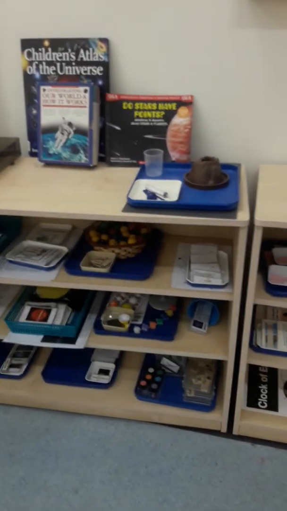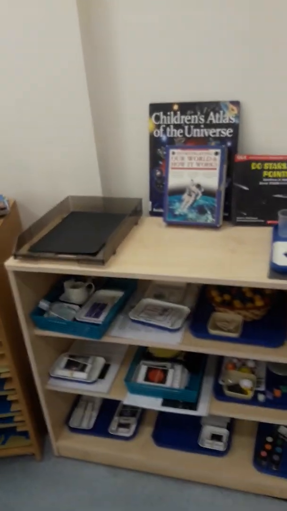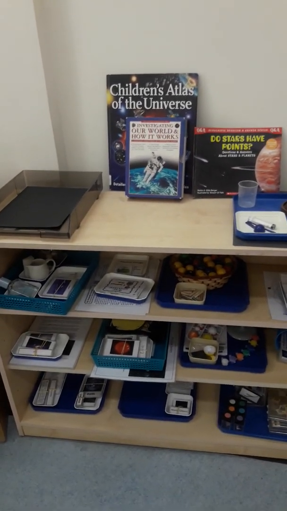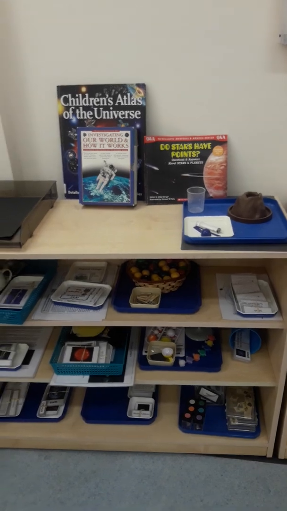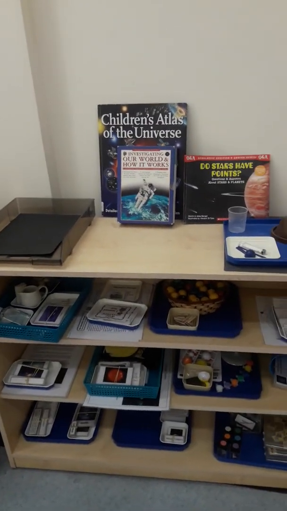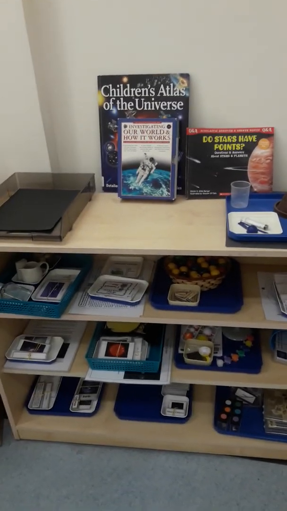science shelf. Here you find the first grade lesson experiments on top. And then it's basically astronomy. The experiments are solid, liquid, and gas. There is the volcano.